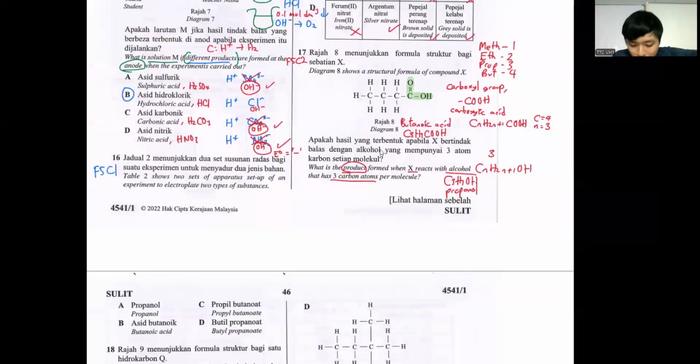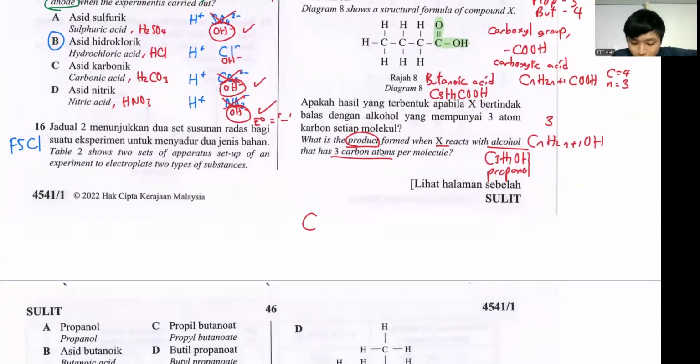So what do we get? I'll write it for you. C3H7COOH plus C3H7OH. Then what do you get? You remove water.